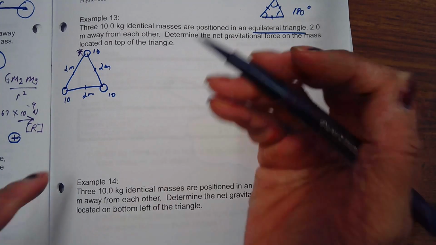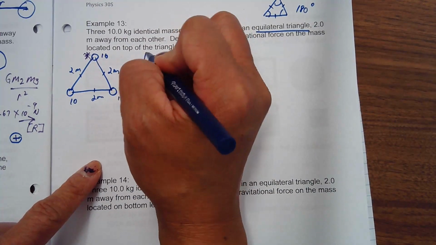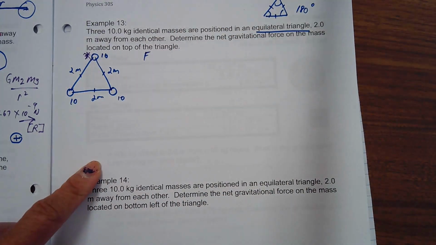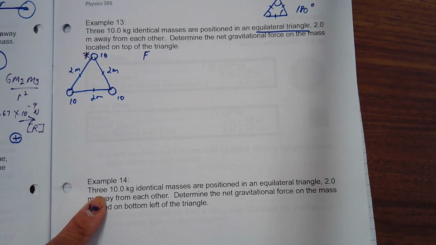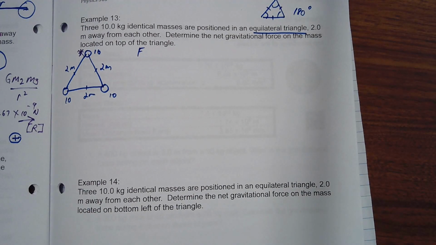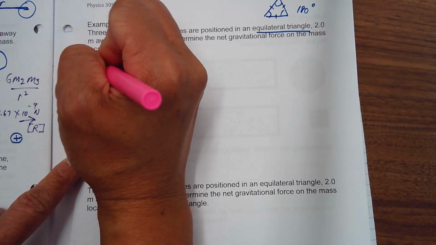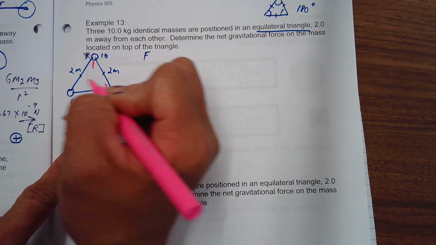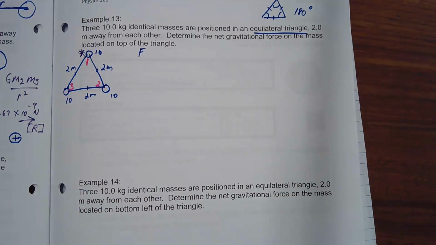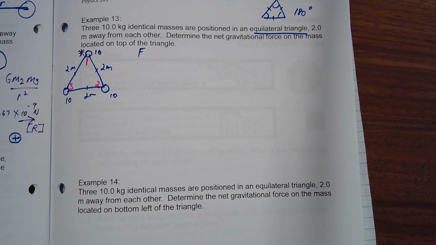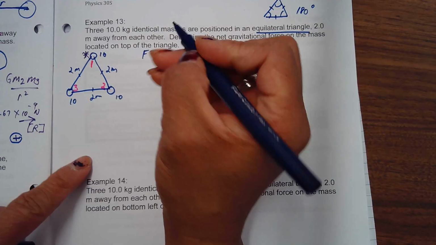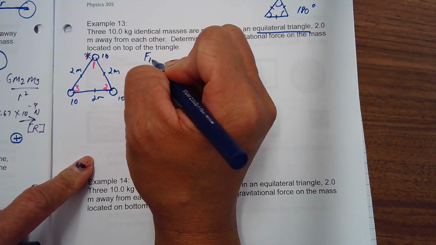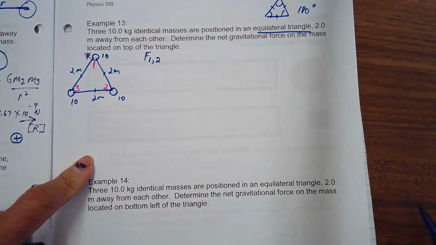So we need to find the force. Let's call them 1, 2, and 3 because it didn't say which is which, right? What do you guys want to call the top one? 1. Okay, let's call that one 1. I want to go clockwise, might as well. Let's call this one 2 and this one mass 3. Okay, so let's go and find the force on 1 exerted by 2.